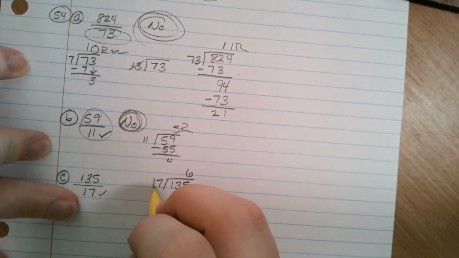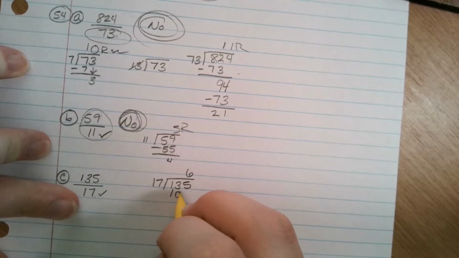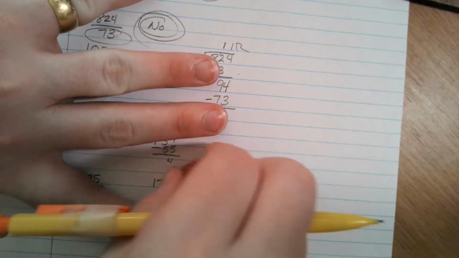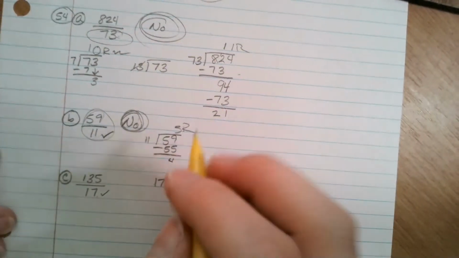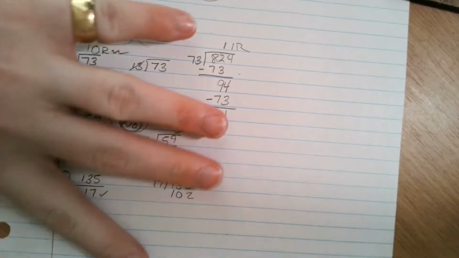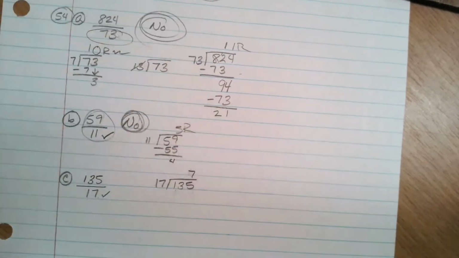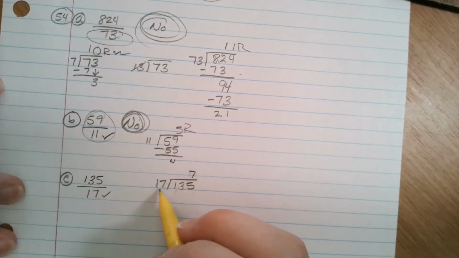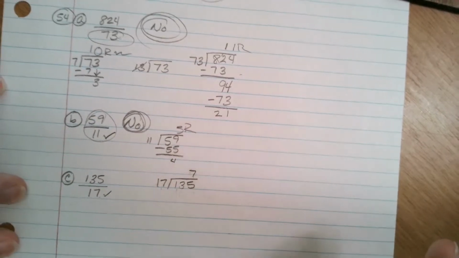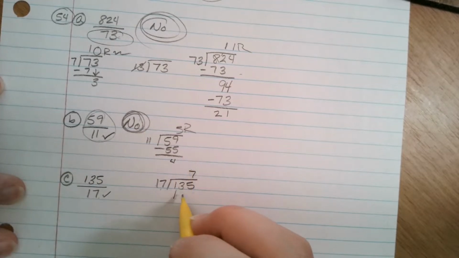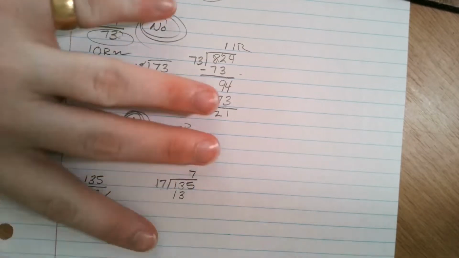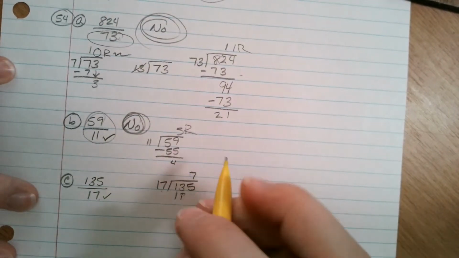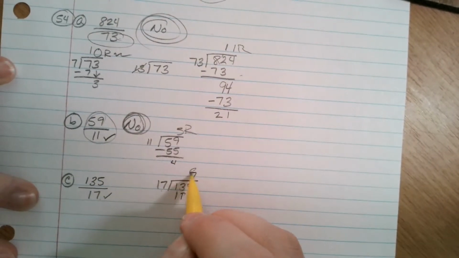So that's 102. It can go in a couple more times. Maybe one more. So 7 times 17 is 70 plus 49, which would be 119.